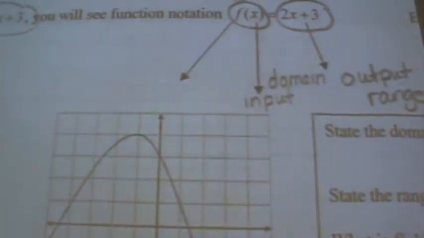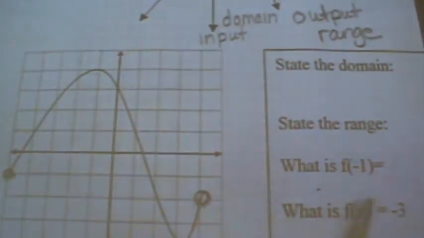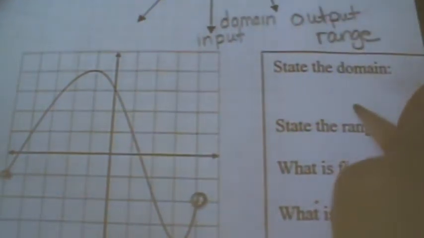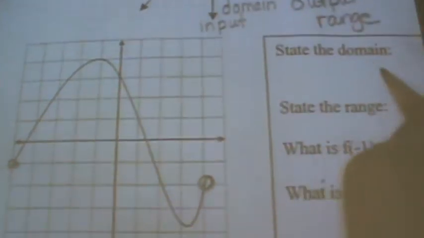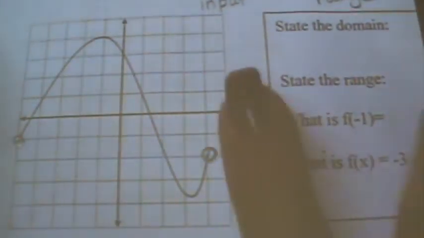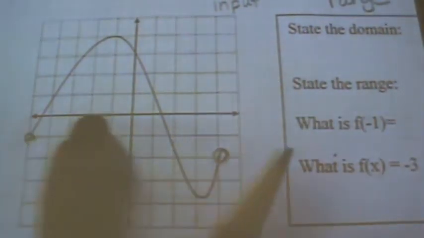You remember this? Okay. So now let's talk about what the domain is, we're going to state the domain of this. This is a function. How do I know it's a function? Remember it passes the vertical line test? Okay, it's a function. How do you state the domain? Well, what is the domain? The domain is the x values. X goes left and right, it's this axis.